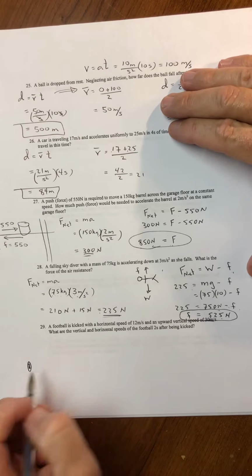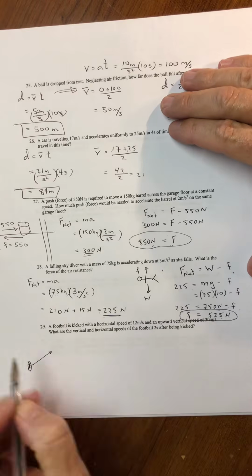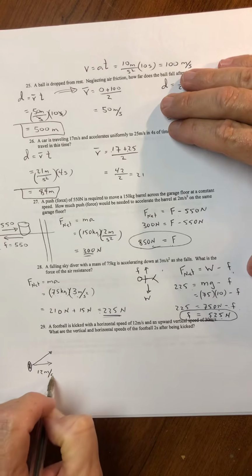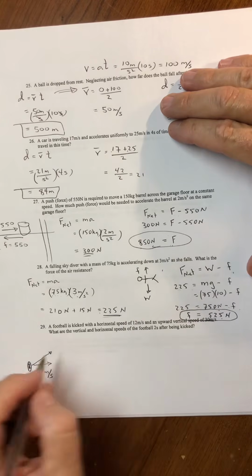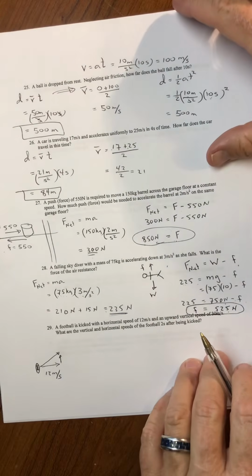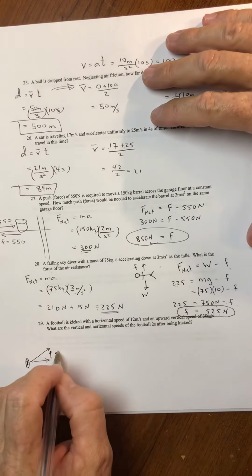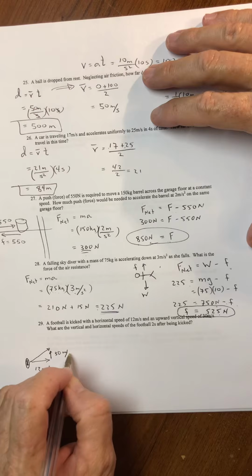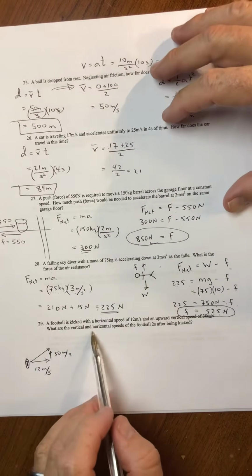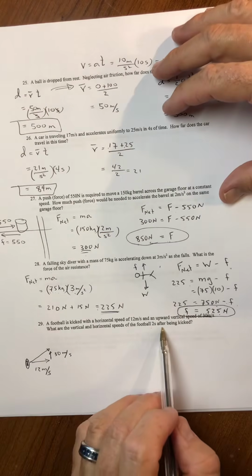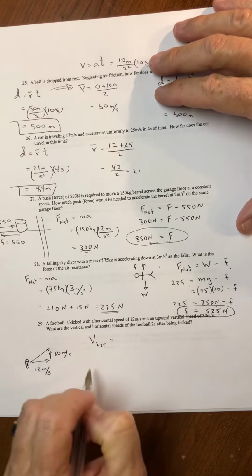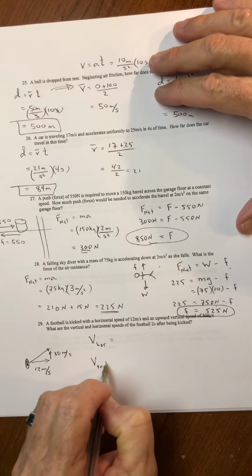And the football is kicked so that it has a horizontal speed of 12 meters per second and an upward speed of 30 meters per second. And then it says, what are the vertical and the horizontal speeds of the football 2 seconds later? So there's a horizontal speed and a vertical speed for this problem.